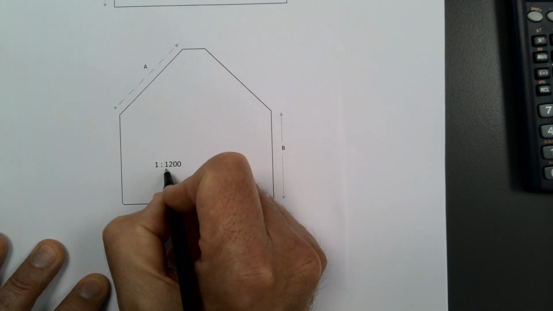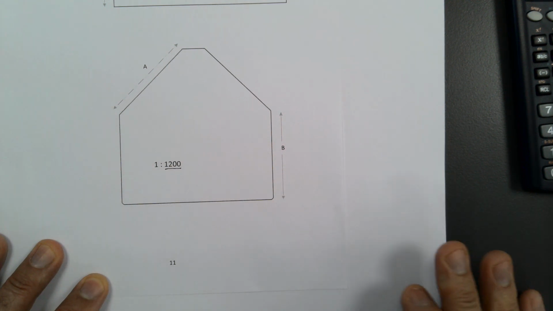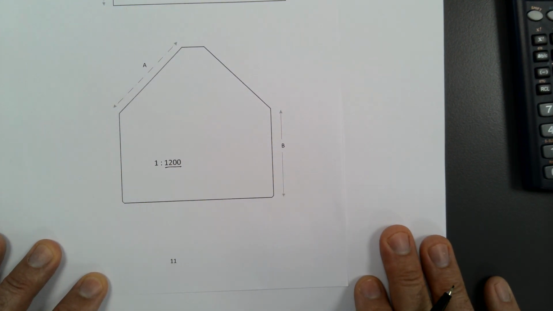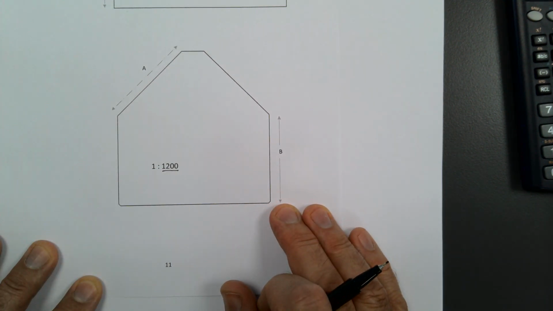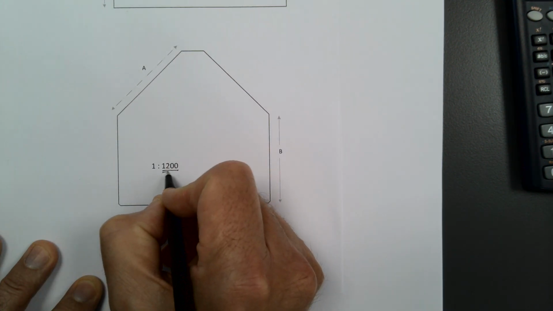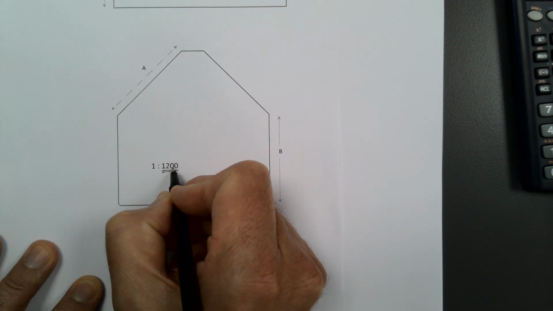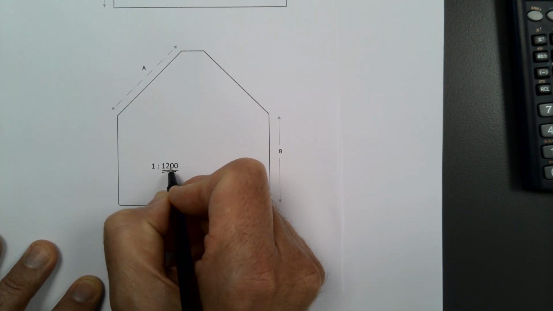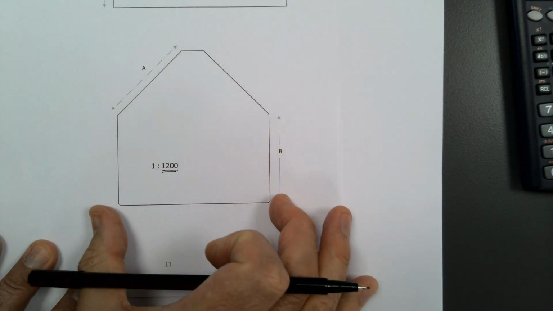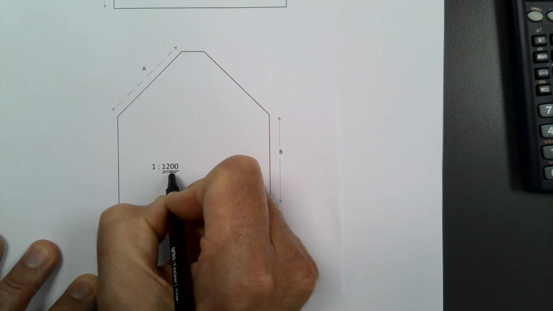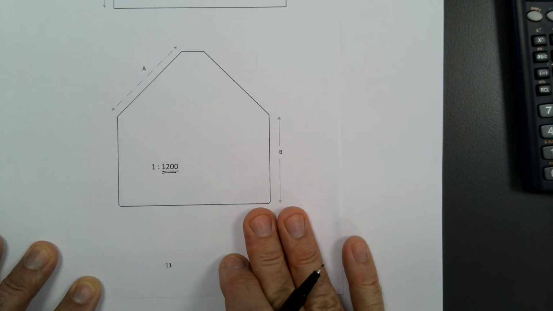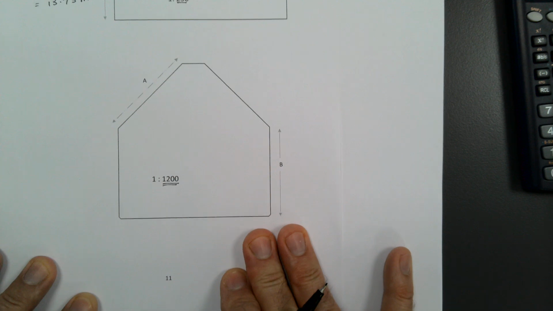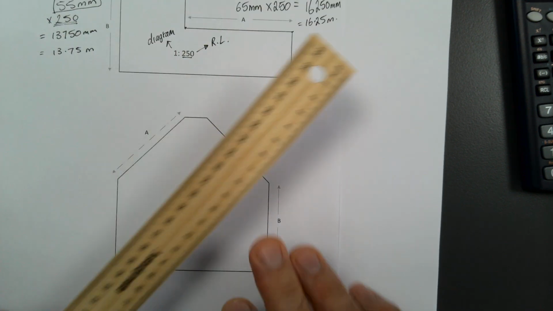So now this scale is 1:1200. Okay, so in other words, to get this diagram, all these dimensions have been shrunk down by a factor of 1200. In other words, they've divided each measurement, each side, each dimension. It's been divided by 1200 so that it becomes this diagram here. All right, well, we've just got to blow it back up by timesing it by 1200.